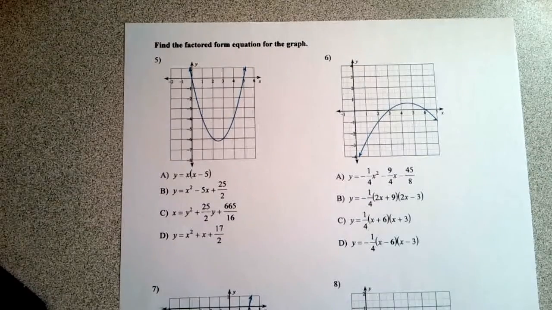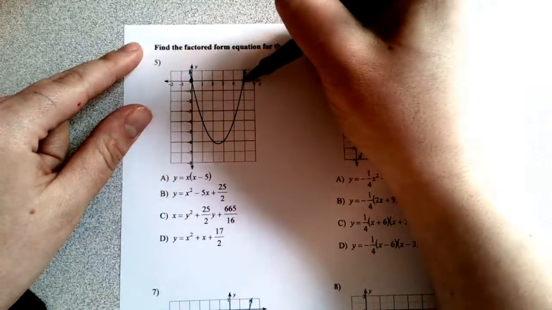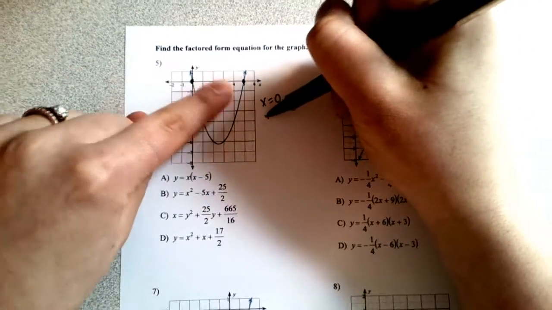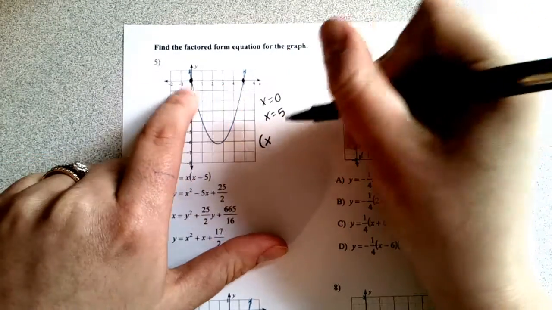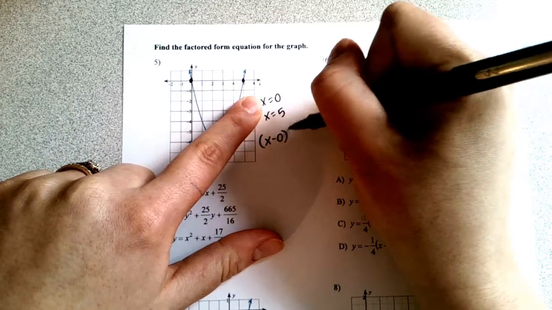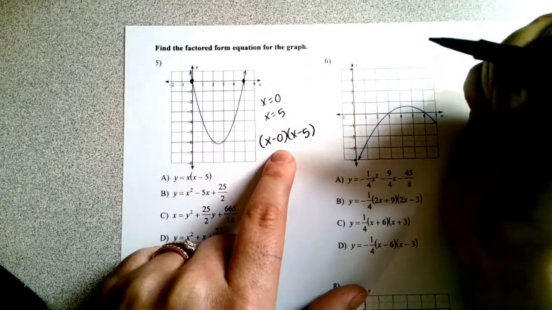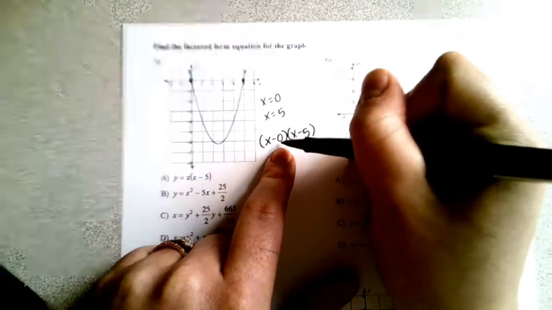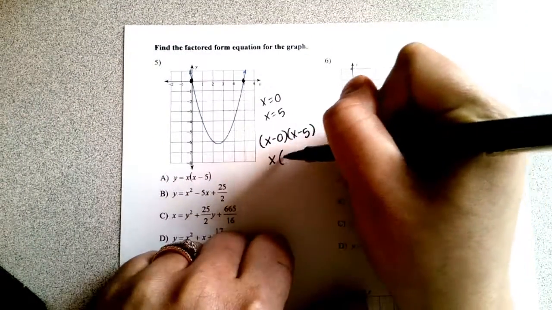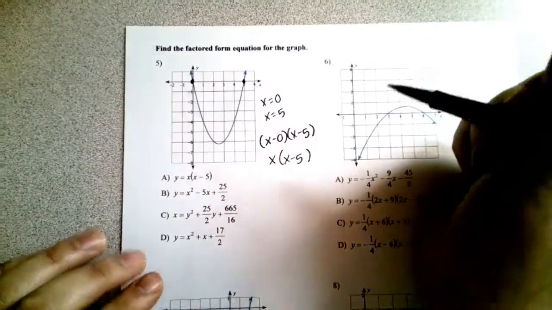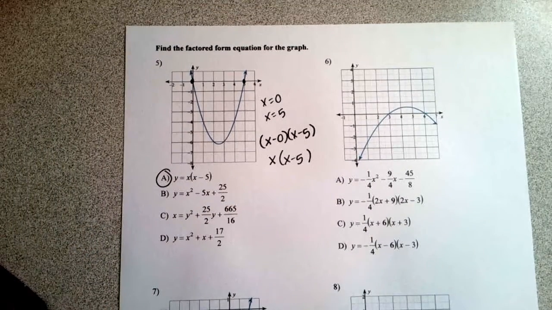So what you need to do is look for your x-intercepts. Here we have x equals 0 and x equals 5 for our x-intercepts. Well, that means we should have x minus 0 and x minus 5 in our factored form. There's really no reason why you would need to write x minus 0, because subtracting 0 doesn't really do much. So you could just write it as x times (x minus 5). Well, the only option that looks even close to that is A. So there's our factored form for number 5.